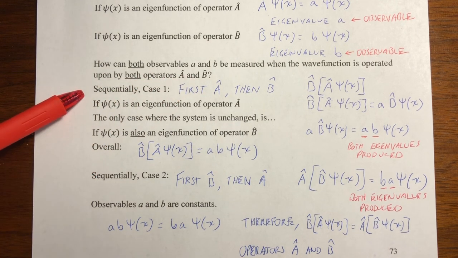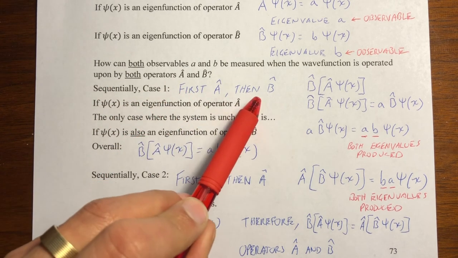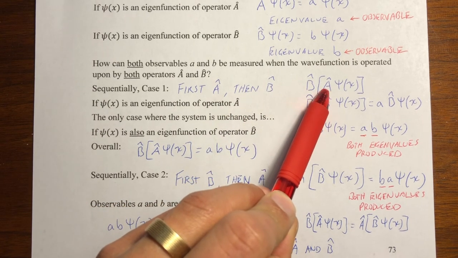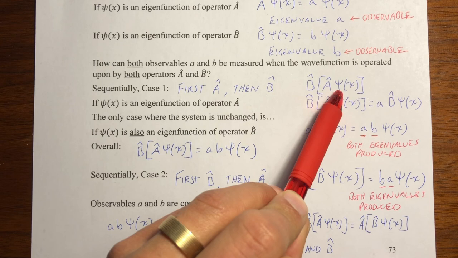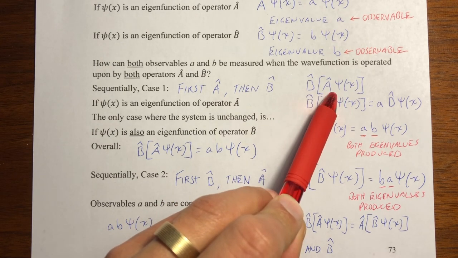So the first sequence that we could try would be operator A first and then B. And that would look like this. Operator A acts upon psi of x, and then operator B acts upon that product.